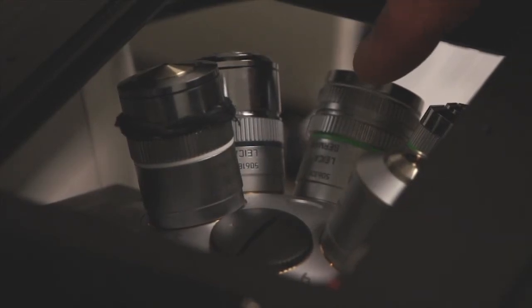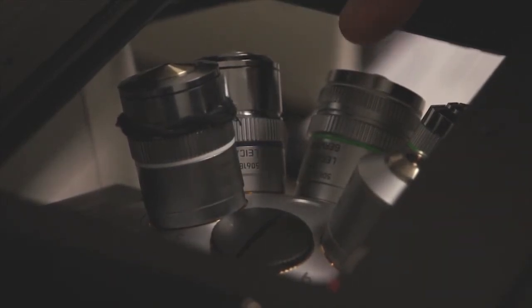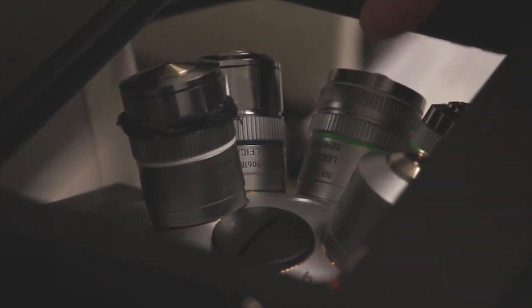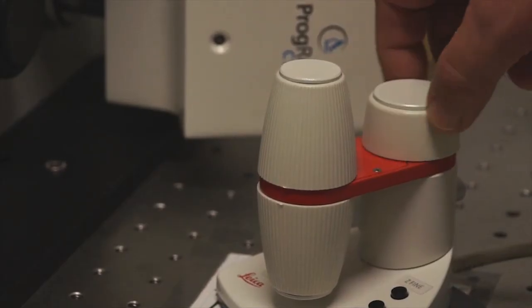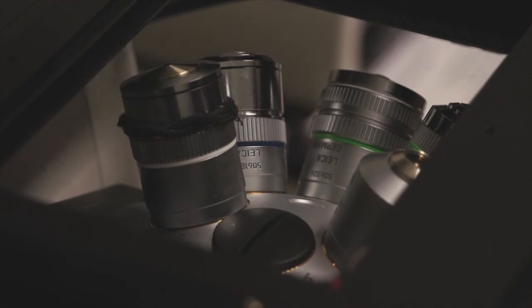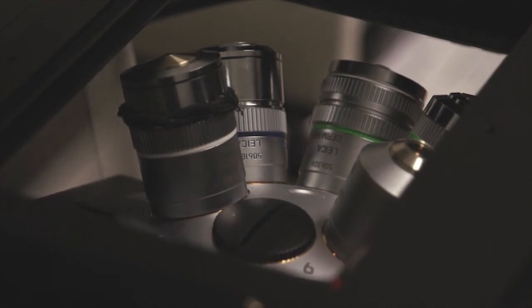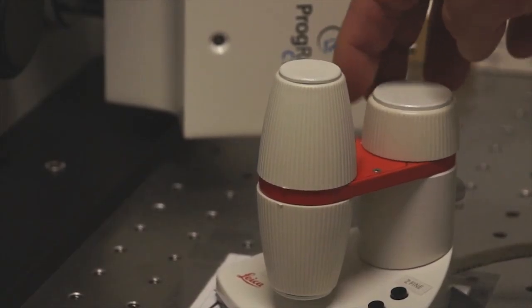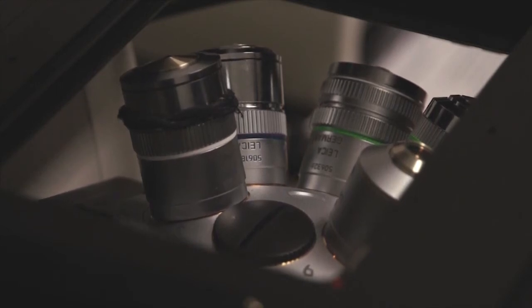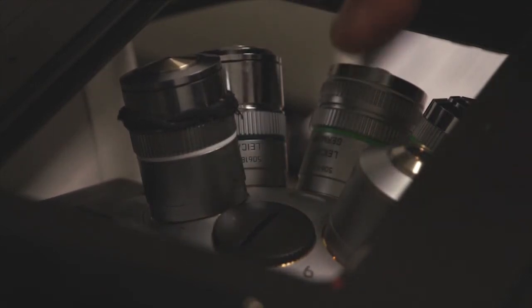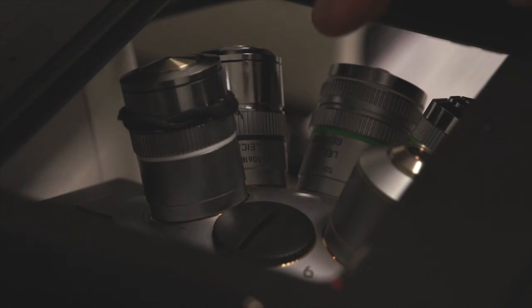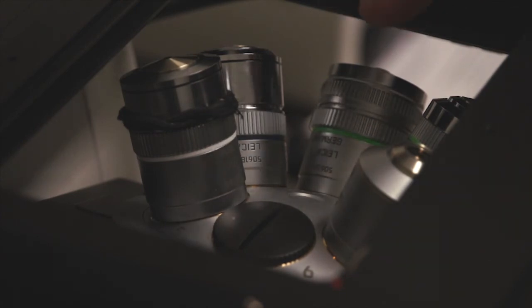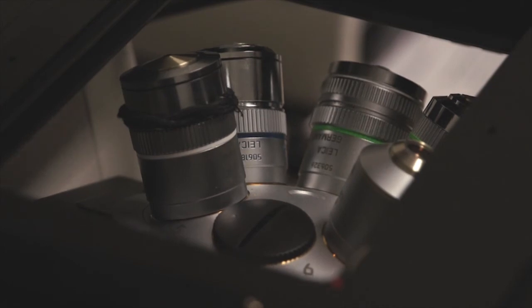Pay close attention to the nose piece as I'm going to actuate the focus drive on the salt and pepper shaker, and you can see as I manipulate the focus drive, the nose piece goes up and down. This is very important to understand because you can very easily and quickly drive the nose piece into your specimen that's held in place above the nose piece. So take particular care when you're using the salt and pepper shaker to get the right focus.